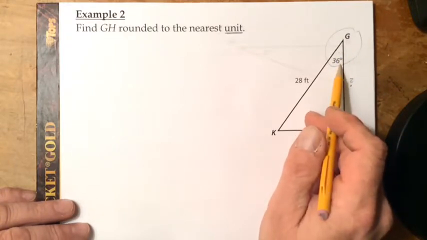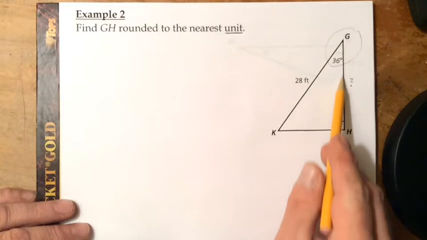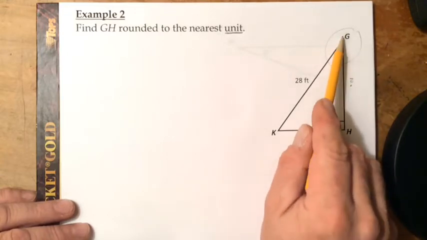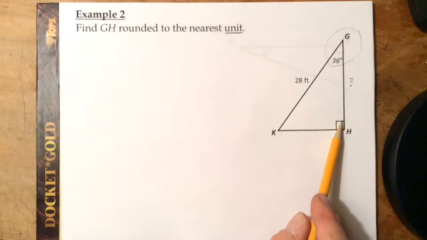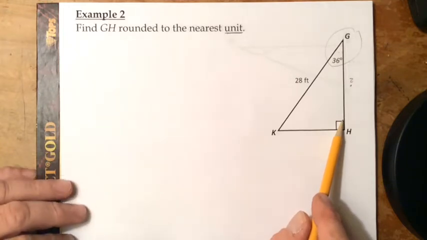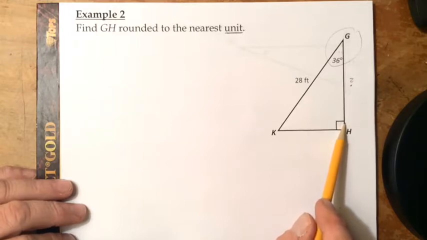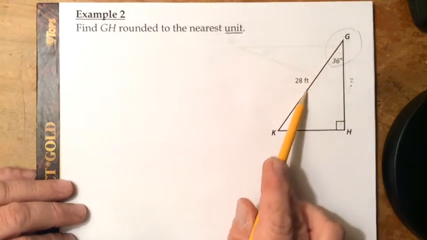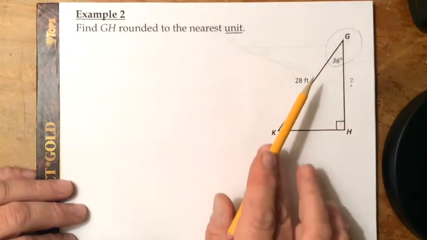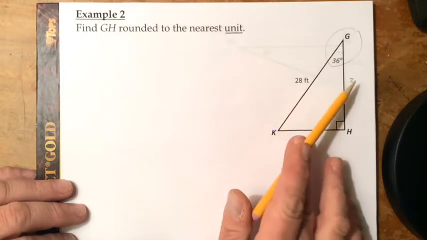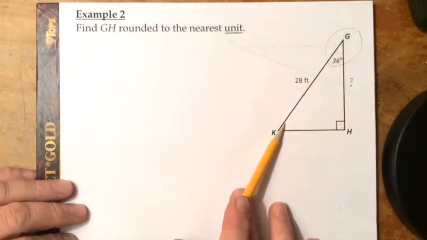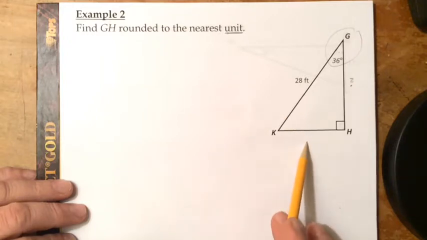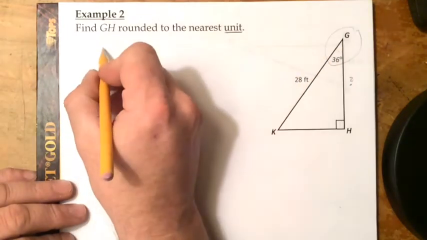So you take that angle and you say, okay, I need GH. This side in relation to that angle is adjacent to it. So we're going to need a trig ratio that has adjacent in it. Well, that eliminates sine because sine is opposite over hypotenuse. Notice, of the 3 sides, we only have one of the sides, which is the hypotenuse. And so we're going to need the hypotenuse. We need the adjacent side and the hypotenuse. Well, that eliminates the tangent because tangent is opposite over adjacent. So just by a process of elimination, we know we're going to end up using cosine.